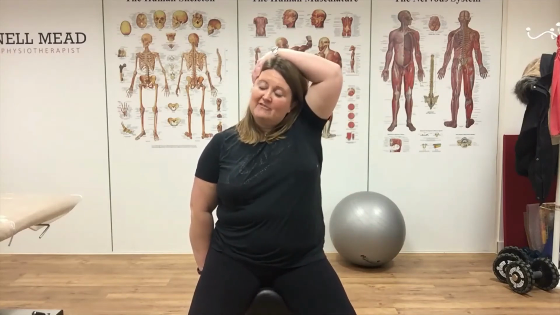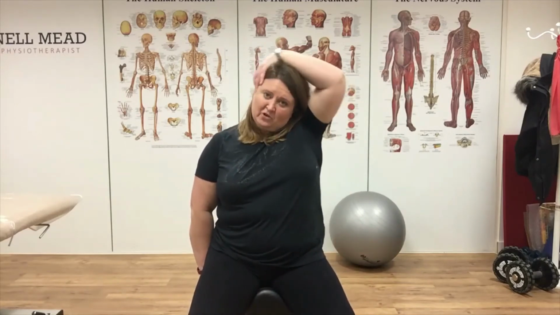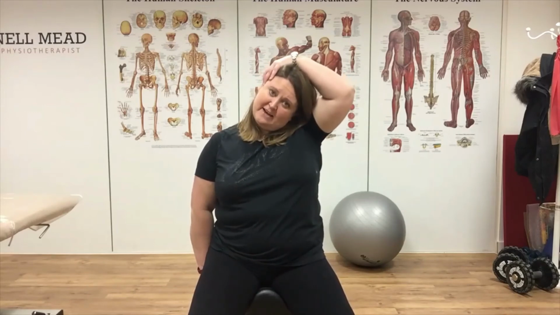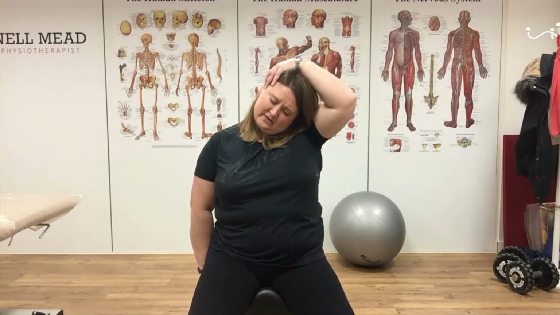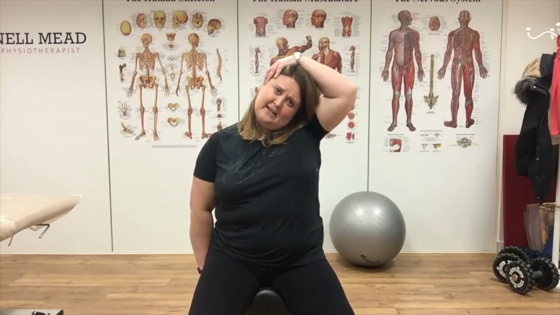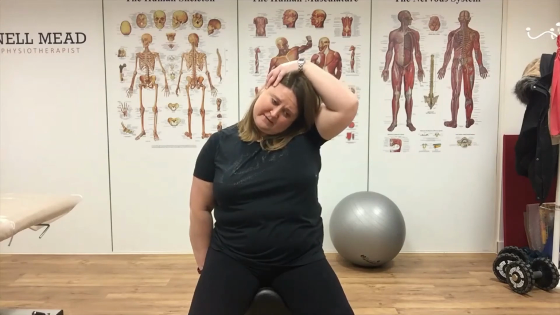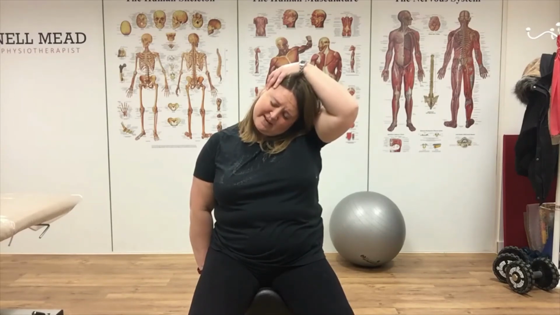So I've got that there, and I'm going to reach over, hold onto my right ear with my left hand. I'm not going to pull, but I'm going to let the weight of my left arm just take my head away from my right shoulder. So I'm just going to hold it there. I'm going to just play around with the angle a little bit. It might be a little bit further back, might be a little bit further forward. Play with the angle and feel where you have the most stretch. So for me it's slightly forward there, and the stretch is slightly more just behind my ear. So I'm just going to breathe into that stretch.